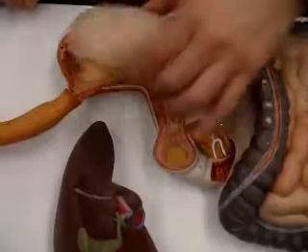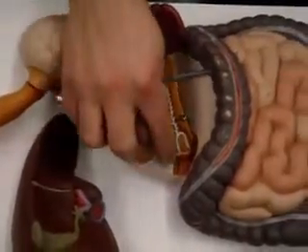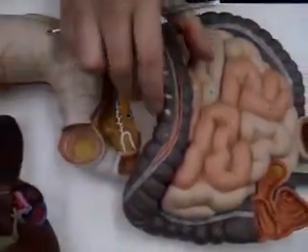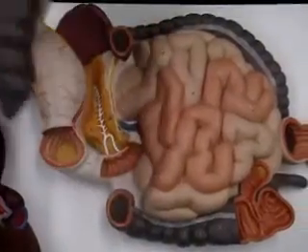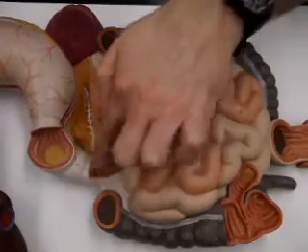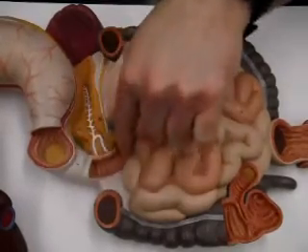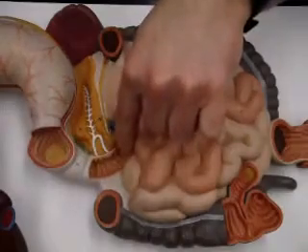So moving on from the stomach, we're going to move on into the small intestine. So we leave the stomach, we head into the small intestine. I'm going to take this piece off, but I will put it back on. So this initial part of our small intestine, this is called the duodenum.